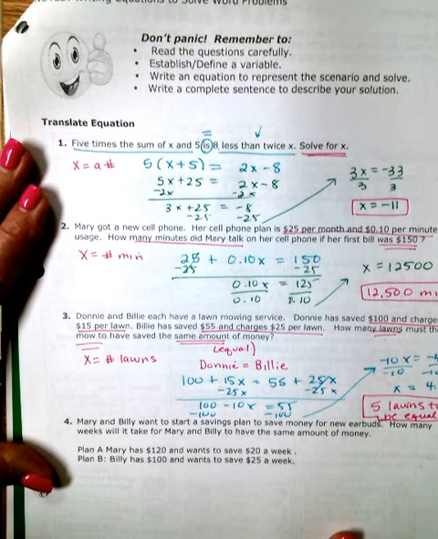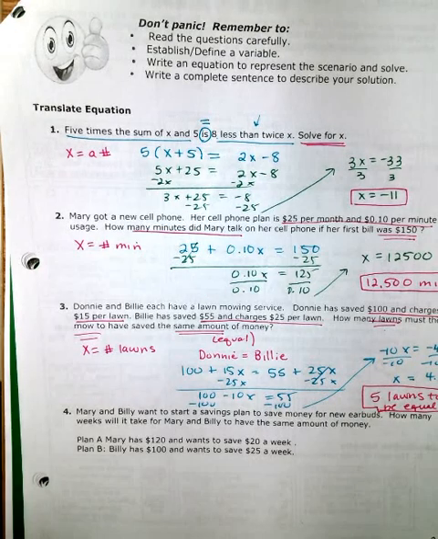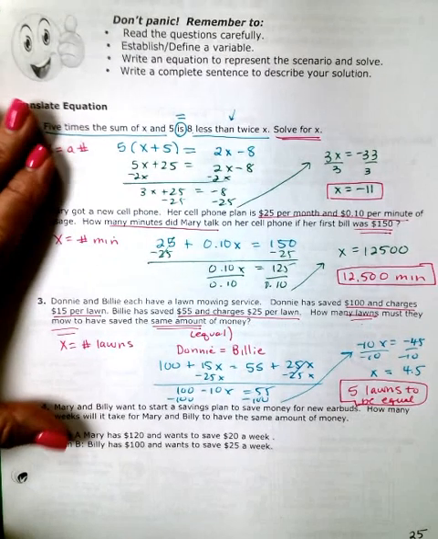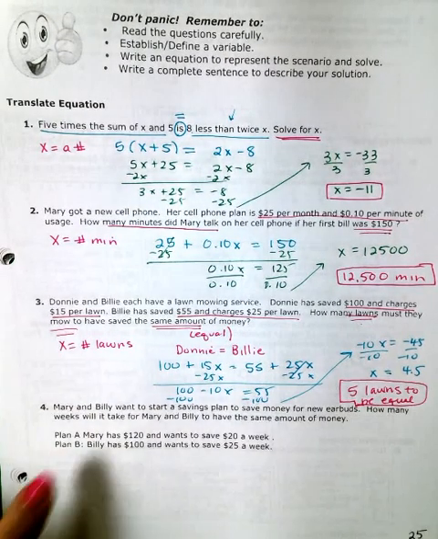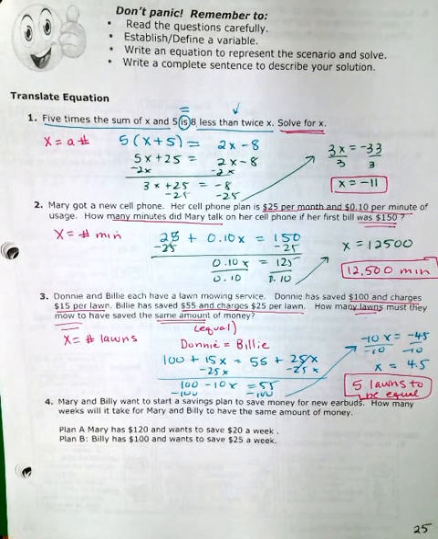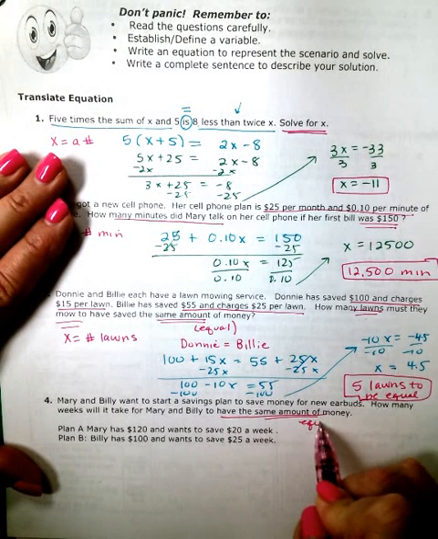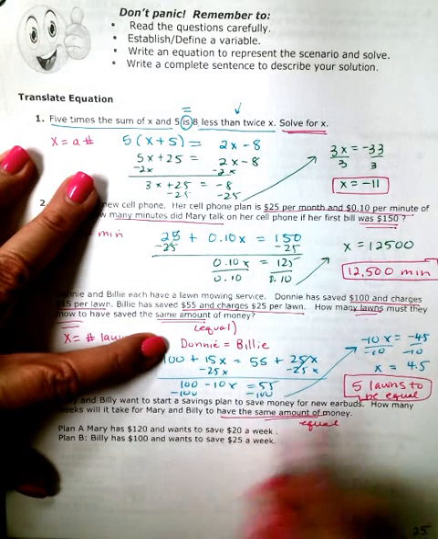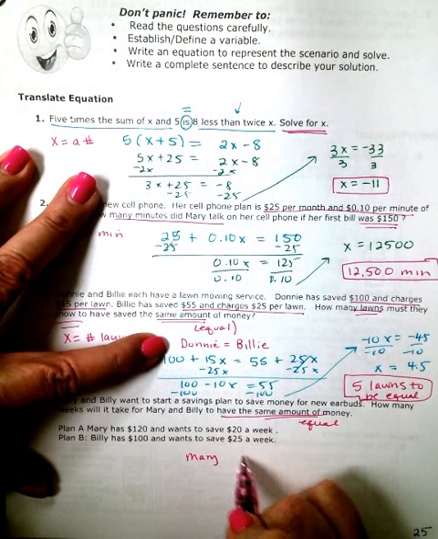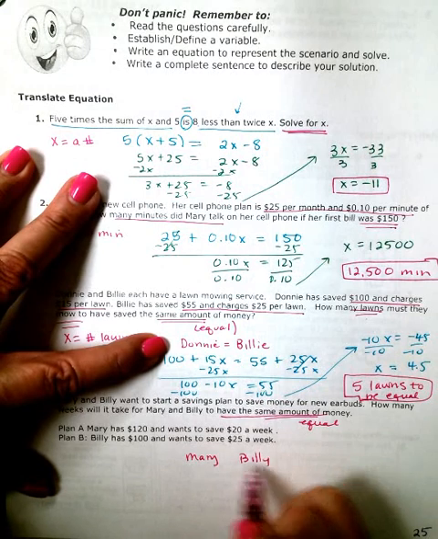Number 4 is like that weird one we kind of had on our last test as well. It puts things in bullets. It says Mary and Billy want to start a savings plan to save money for new earbuds because earbuds are darn expensive. How many weeks will it take for Mary and Billy to have the same amount of money? Again, ding, ding, ding, same amount of money where they're going to be equal. So it's just like Donnie and Billy. We want to know where Mary, and this is a different Billy, are going to be equal.